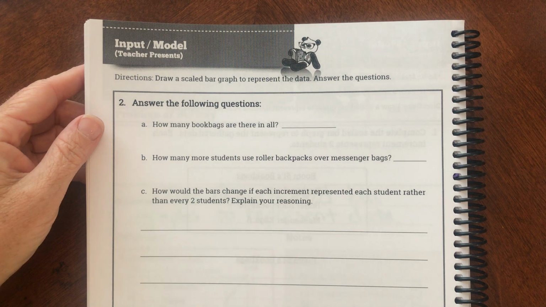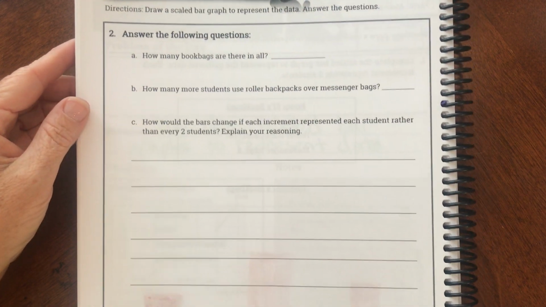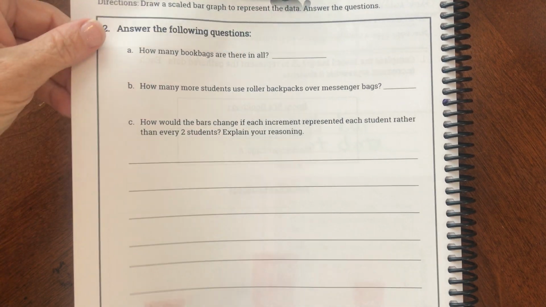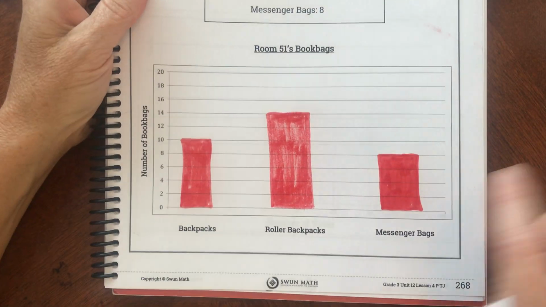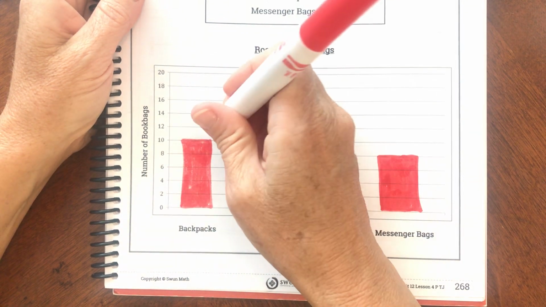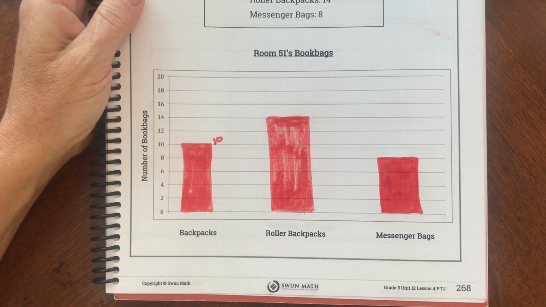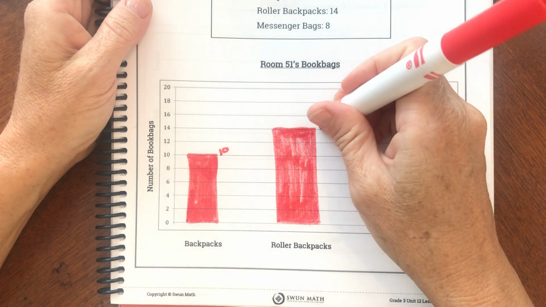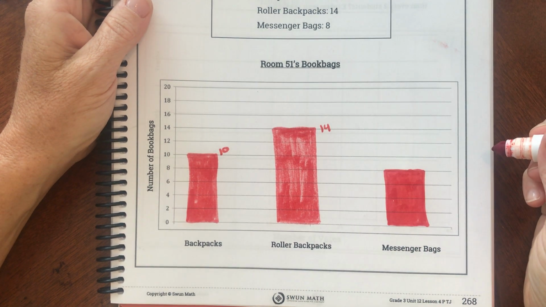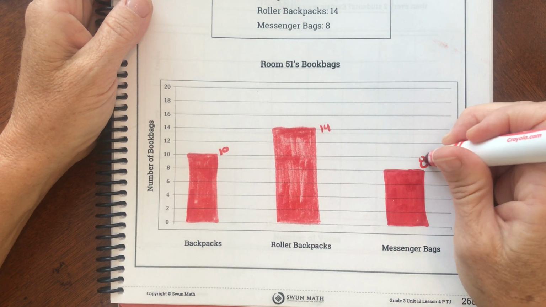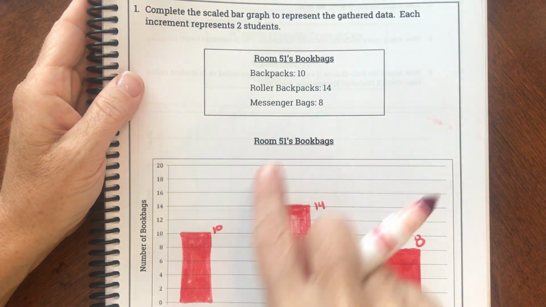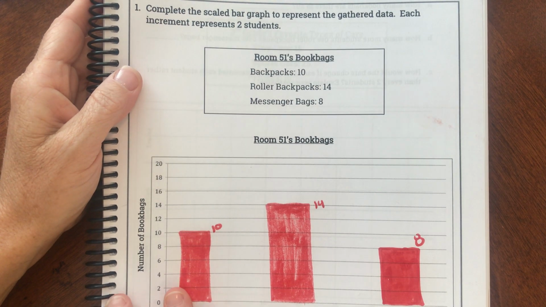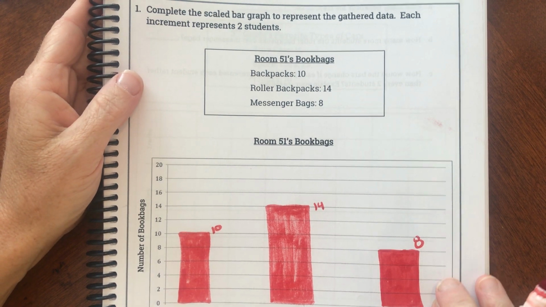It says, answer the following questions. How many book bags are there in all? Okay, so let's look at this. How many were there in all? Well, there's 10 backpacks, 14 roller backpacks, and 8 messenger backpacks. I also had that same data up here, but in all means I'm going to be adding those numbers.